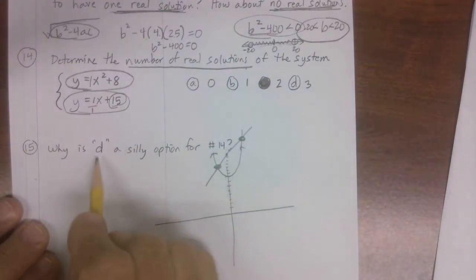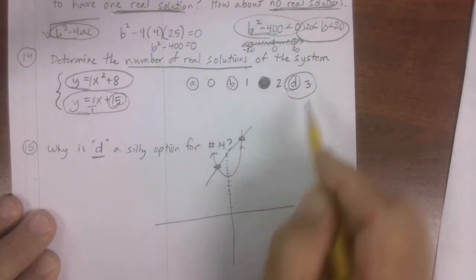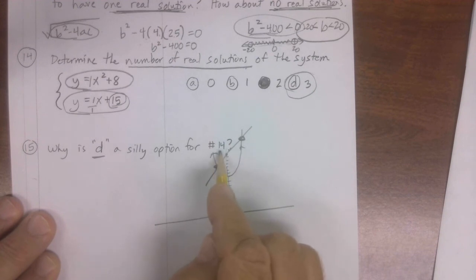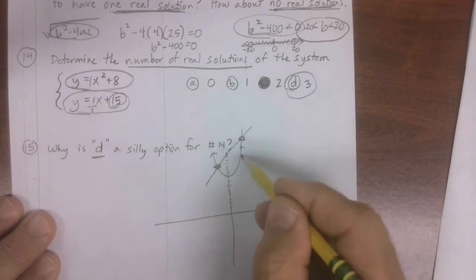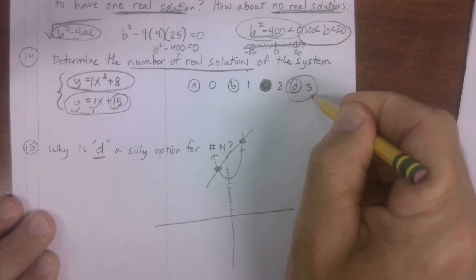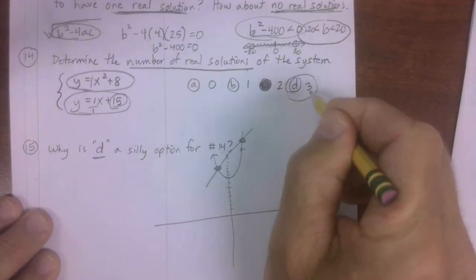Final question, why is D a silly answer for number 14? There's just no way you can have a parabola and a line touch each other 3 times. It's just not possible.